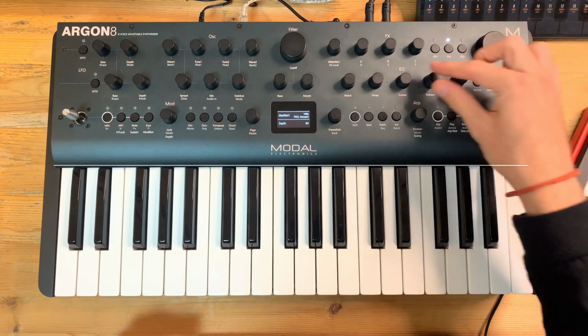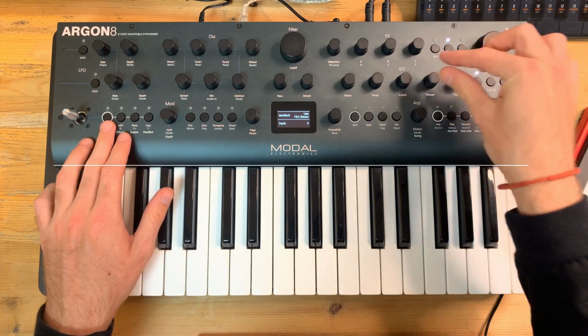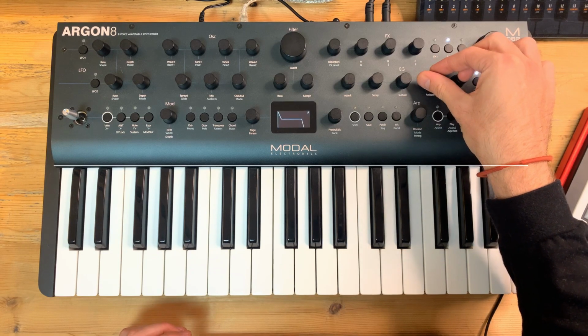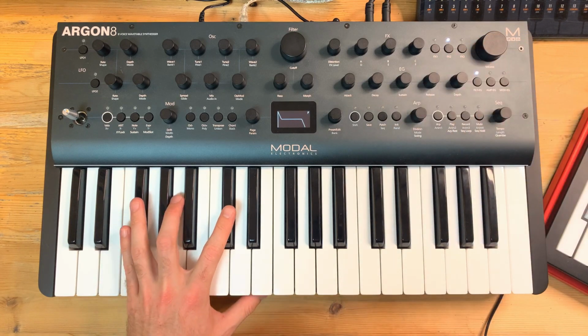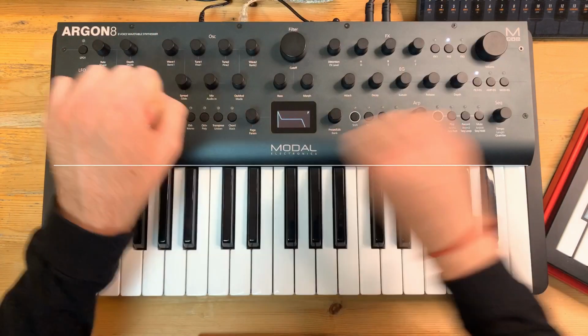So it makes it much, much more expressive, and we can do some really interesting things to all sorts of things in here using that kind of modulation.